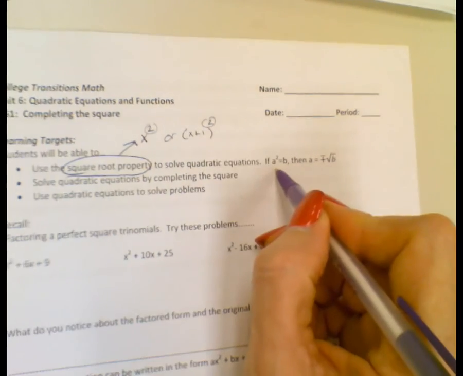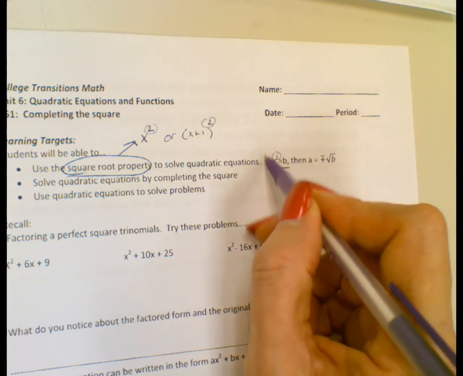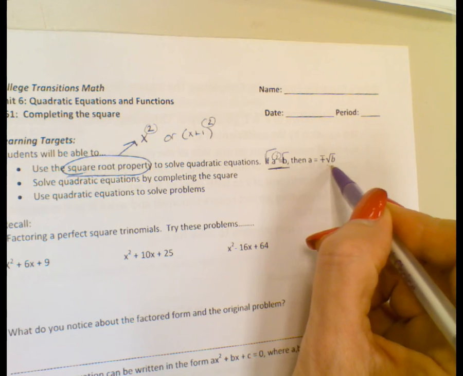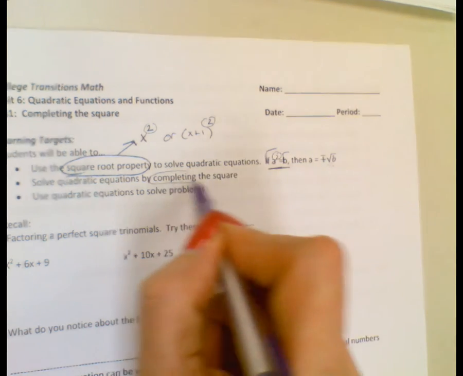Okay, so here's an example. If you have a squared equals b, to get rid of the square, you're going to square root both sides. Now when you do that, you have to put a plus or minus in front of the right side because there's two answers.